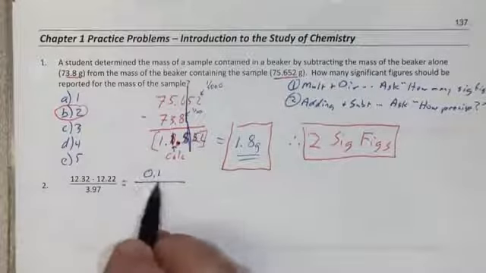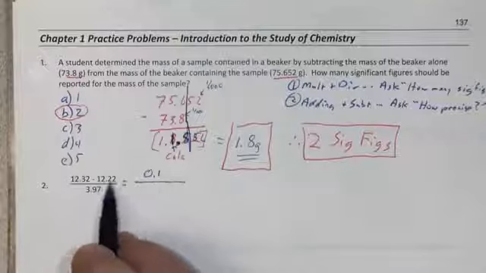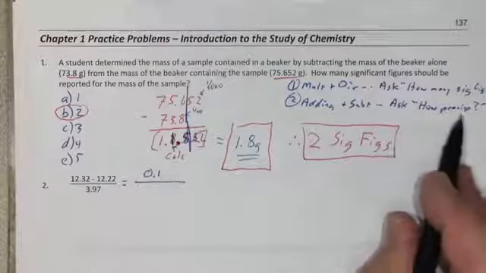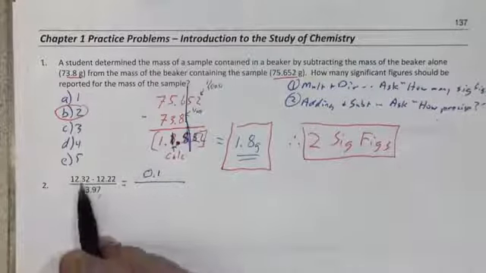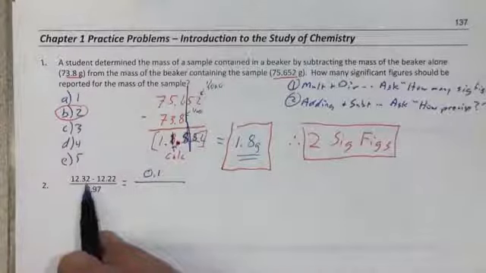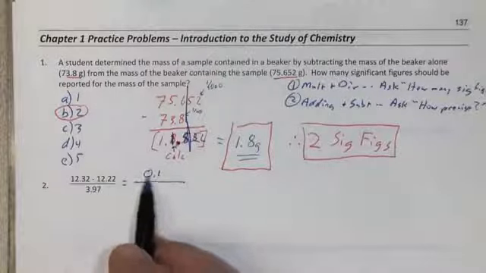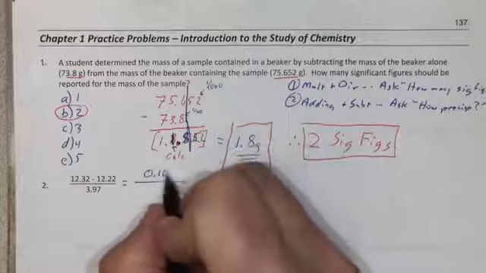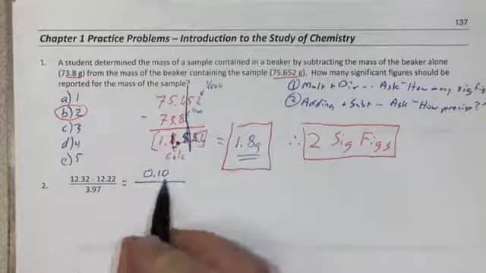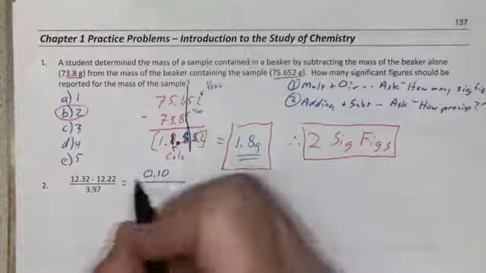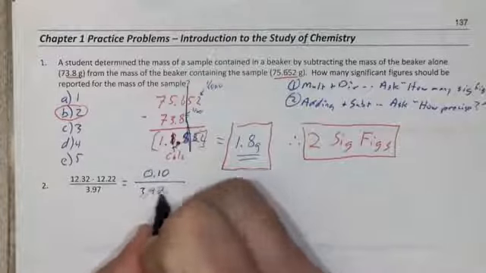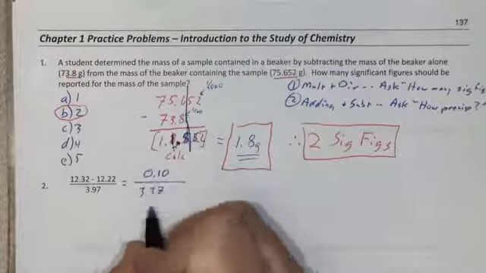0.1. It just reports it this way. And yet when we subtract, we have to ask how precise is each number. This number is precise to the 1/100th place, and this number is precise to the 1/100th place. So the numerator will be precise to the 1/100th place. In the denominator, when we divide by 3.97, then the next question that we ask, we're going to divide.